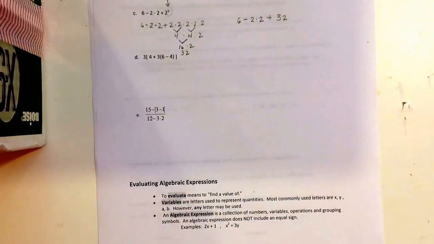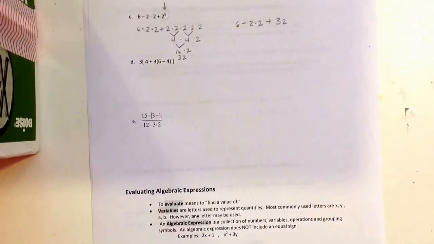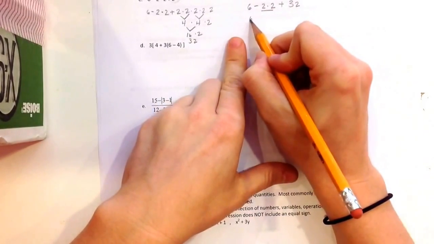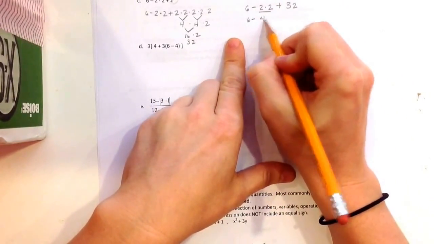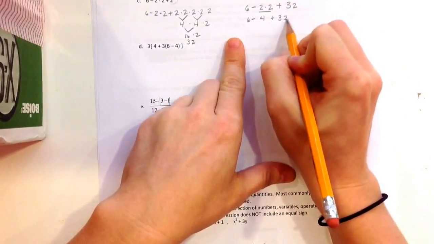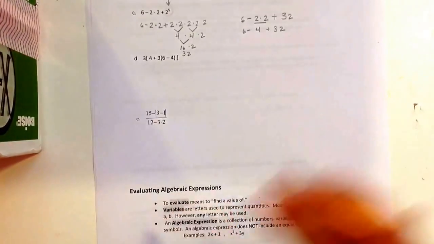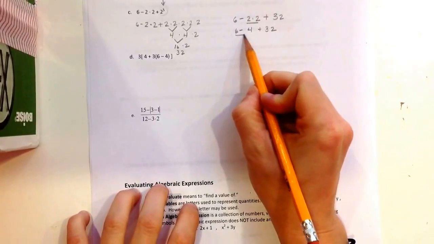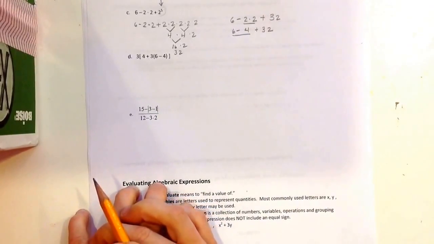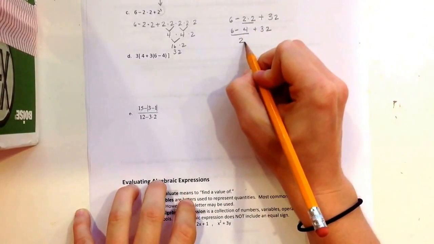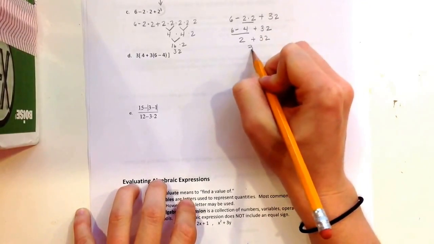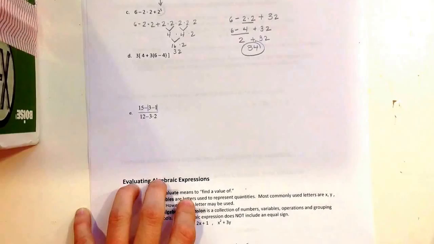Now what's next? After exponents, you have multiplying and dividing that come from left to right. I have 6 minus 2 times 2. I have multiplication. So 2 times 2 is 4. So that's going to be 6 minus 4 plus 32. Now we don't have anything but subtracting and adding. So remember, you want to do everything from left to right. So the first thing from the left is 6 minus 4. That's going to give me 2. When I bring down that plus 32, 2 plus 32 is 34, and I'm done.